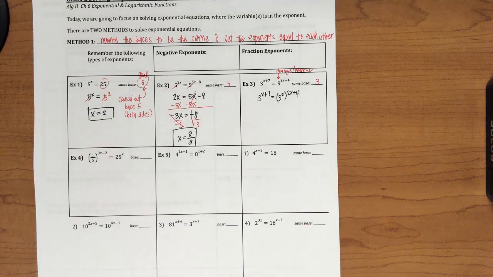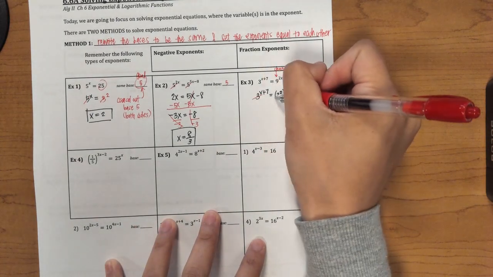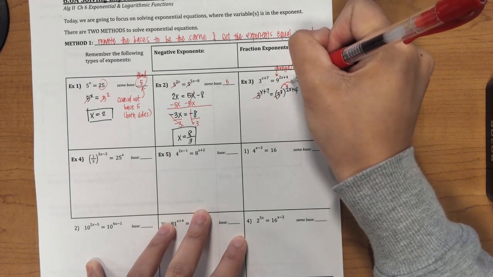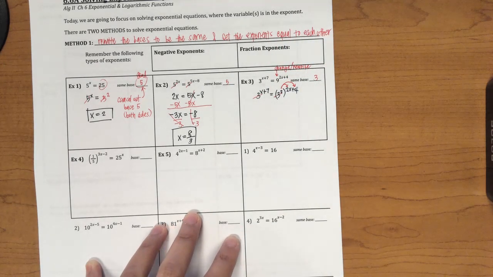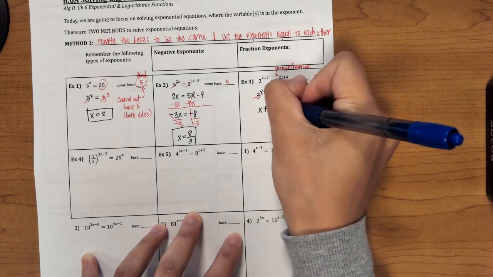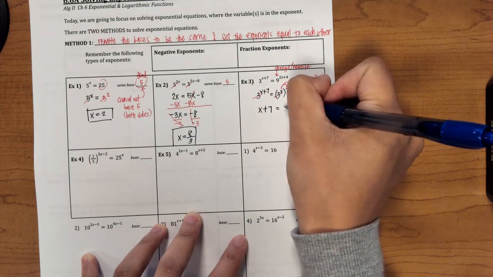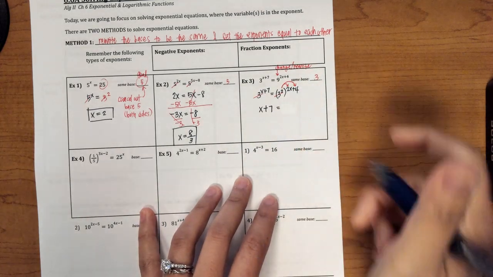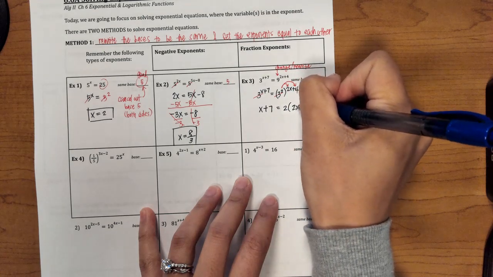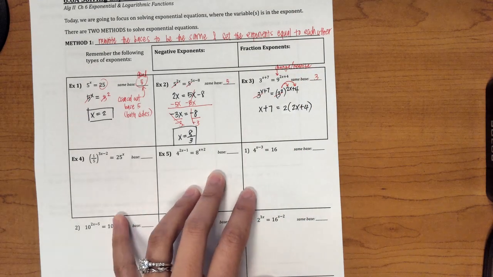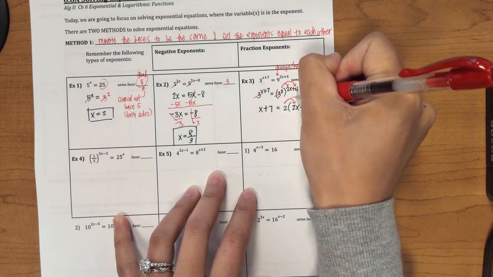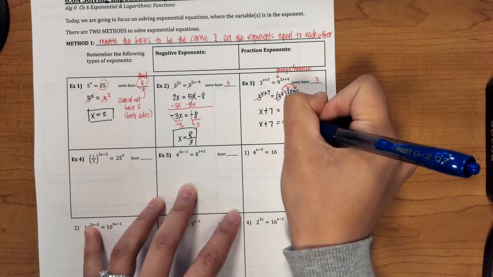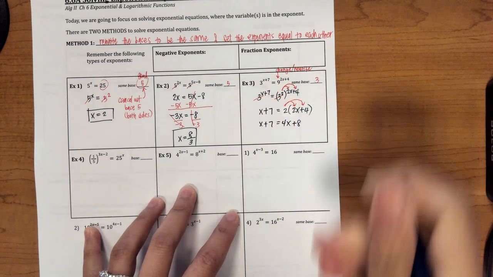Once we have these, my base of 3 gets canceled out. The really important thing is that you need to distribute the exponent of 2 to both of the other exponents. So I'll have x plus 7 equals 4x. Well, let's write it as one more step, just this one time. I have 2 parentheses, 2x plus 4, and we can change the spot of the parentheses, and we have to distribute to both. So I have x plus 7 equals 4x plus 8.